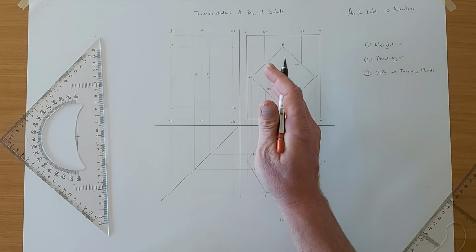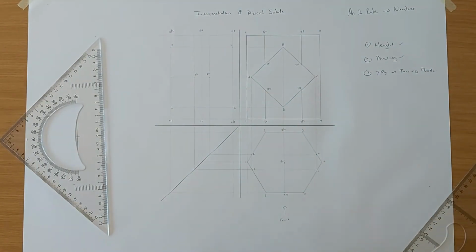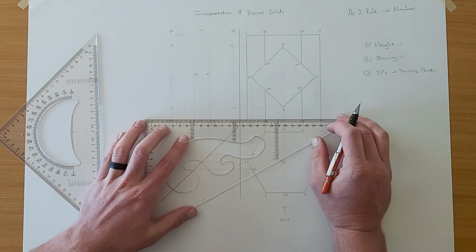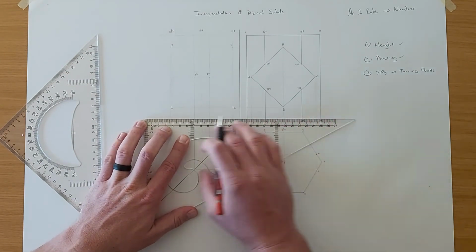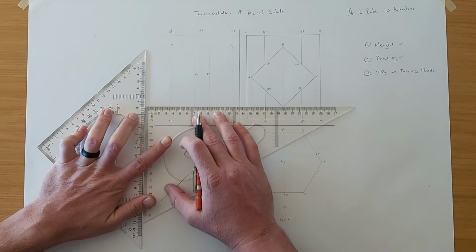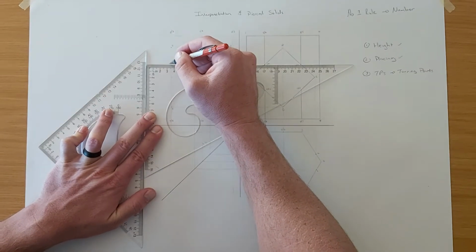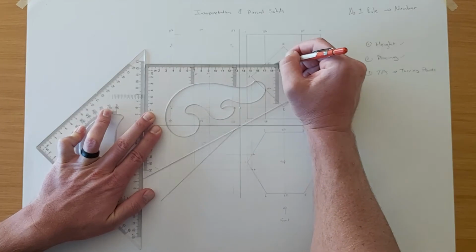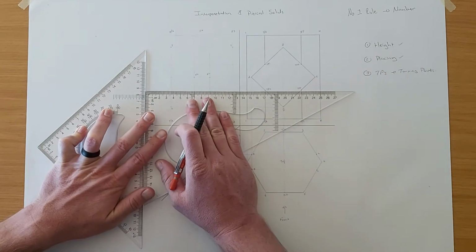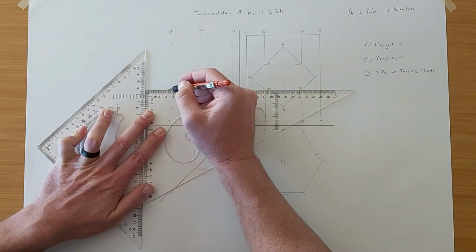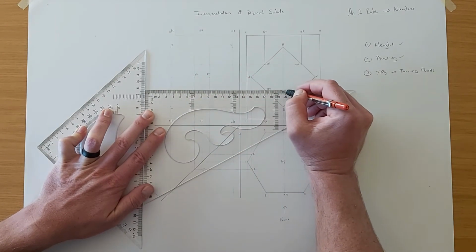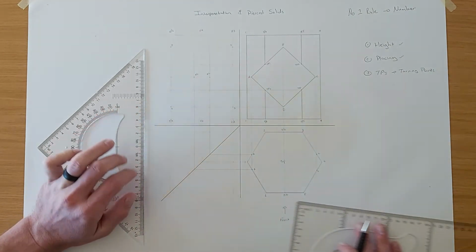Now I have to get my turning points on my right view. Okay, how am I going to do that? Once again, I'm going to project them over to my right view. Start with TP1. Now you will see that TP1 and TP2 is on the exact same height. And TP3 and TP4, you will see the exact same will happen there. TP3 and TP4 is on the exact same height.